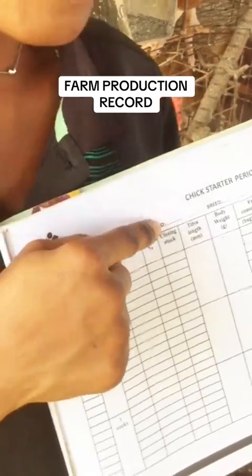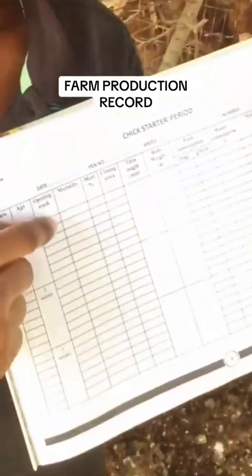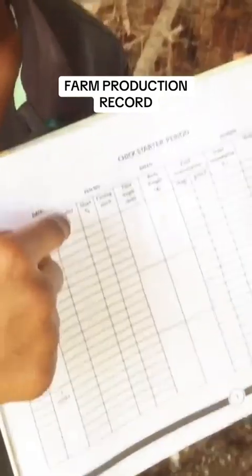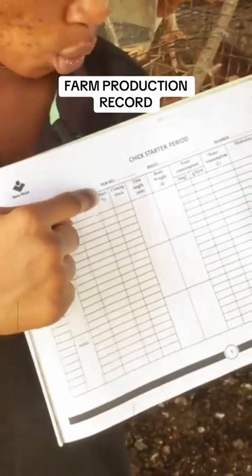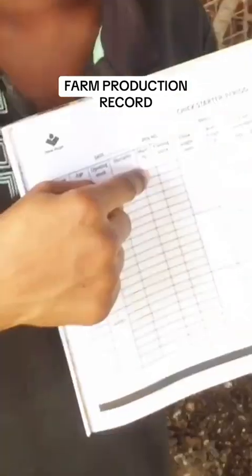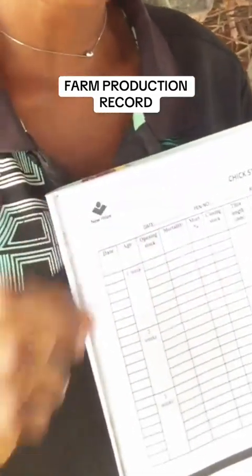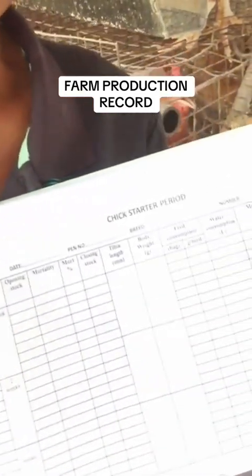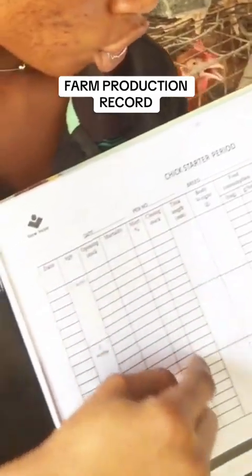So the next one is the closing stock. The closing stock is the opening stock, which is the total number of your birds that you wake up to see in the morning, minus your mortality. That is the closing stock. That means if you have 300 birds, you have 3 mortality for that day, you just remove 300 minus 3. That will give you 297. That's your closing stock.